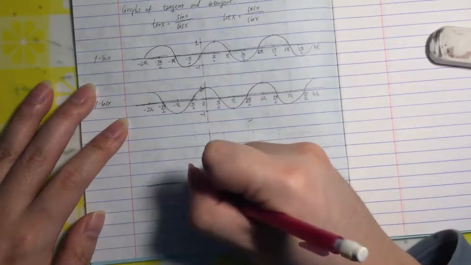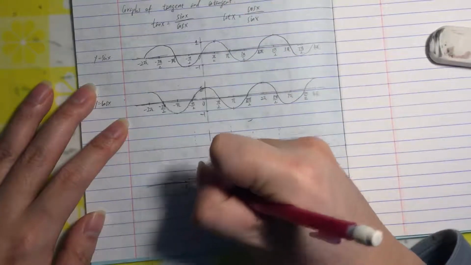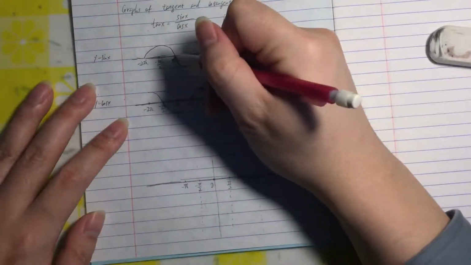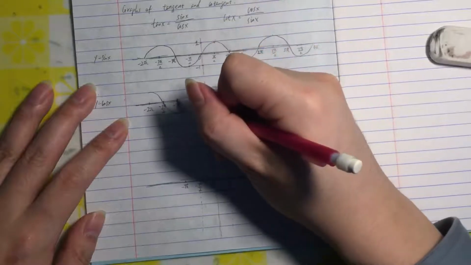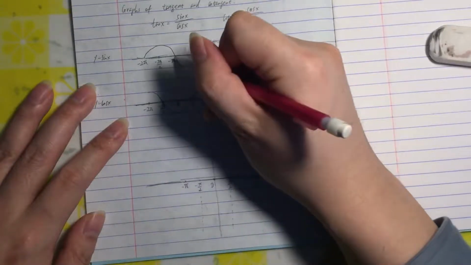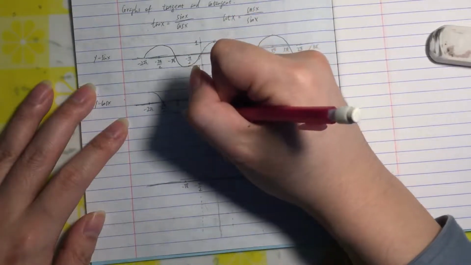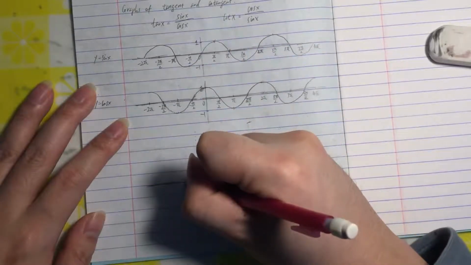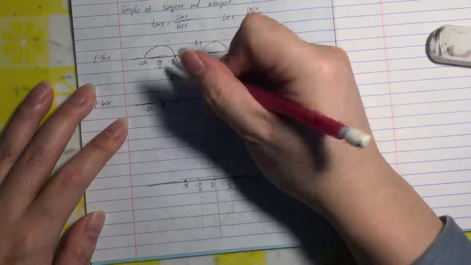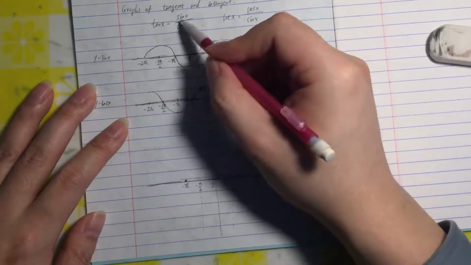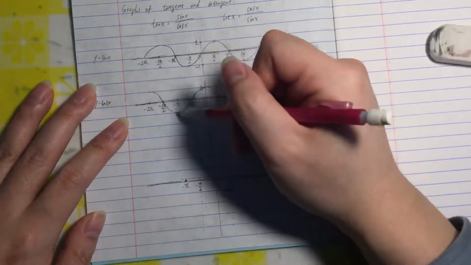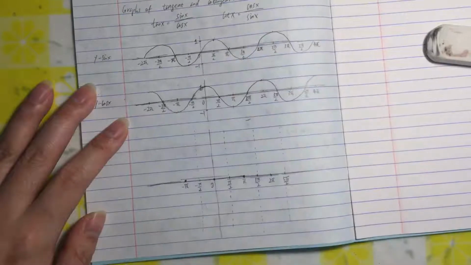At -2 pi here, sine of -2 pi is 0. Cosine of -2 pi is -1. 0 divided by -1 is 0. Tangent is sine divided by cosine, so 0 divided by -1 is 0.